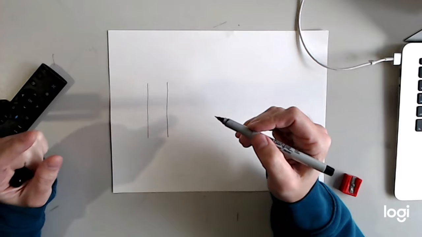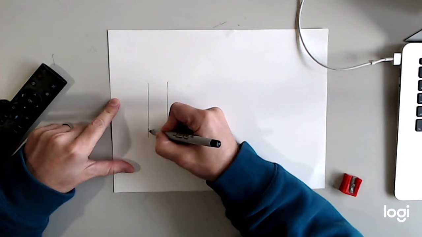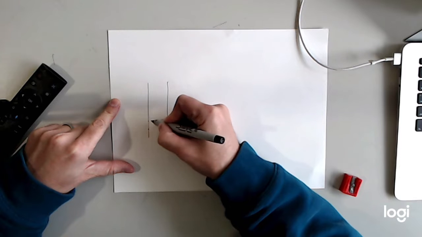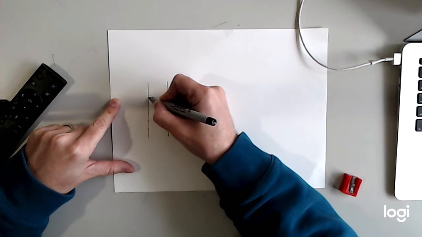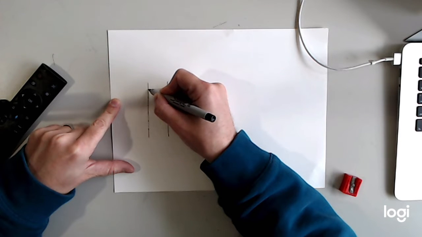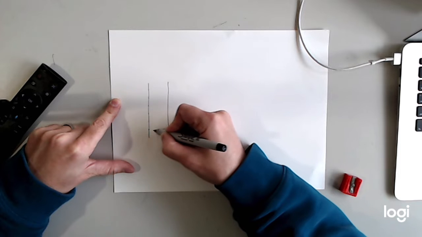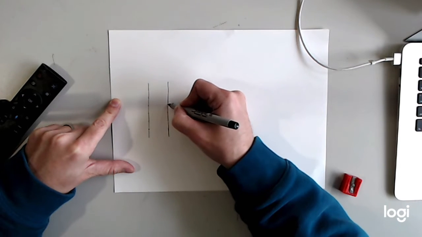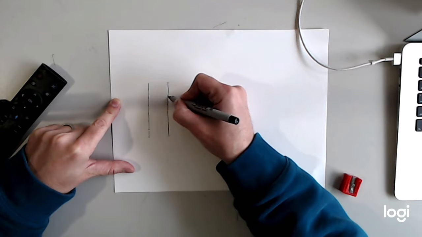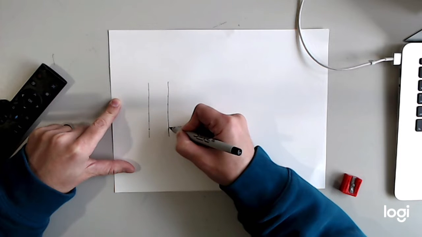If we were to put one rung right here, let's say that's 1 foot, 2 foot, 3 foot, 4, 5, 6, and on the other side, if we put a rung at exactly the same height, so 1 foot, 2 foot, 3, 4, 5, 6. 1 foot up, 1 foot up.